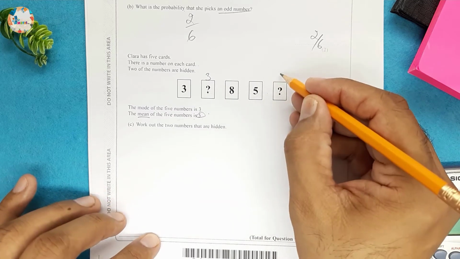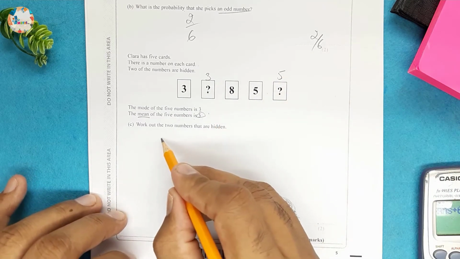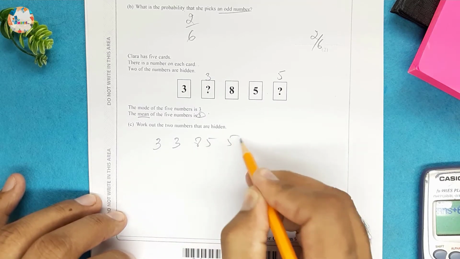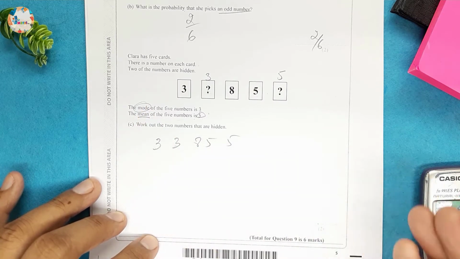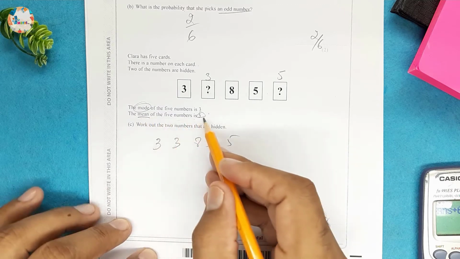So our answer will be 3, 3, 8, 5, 5, and they are saying the mode, the most occurring, will be 3.